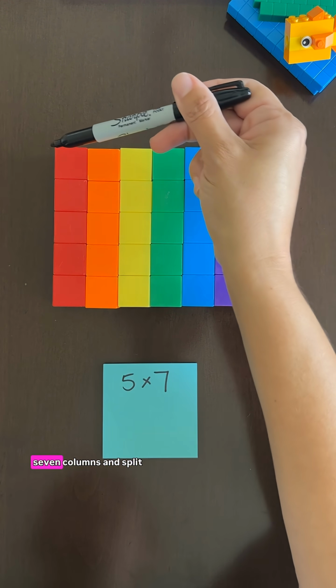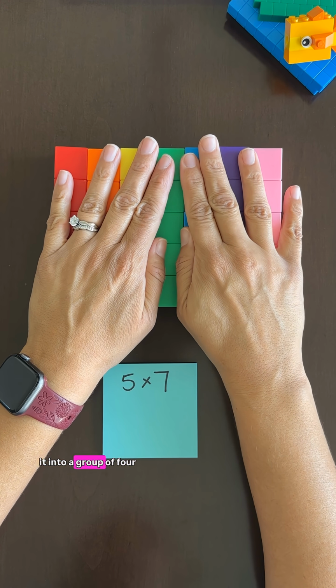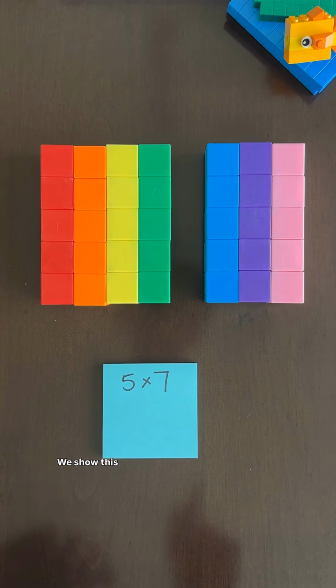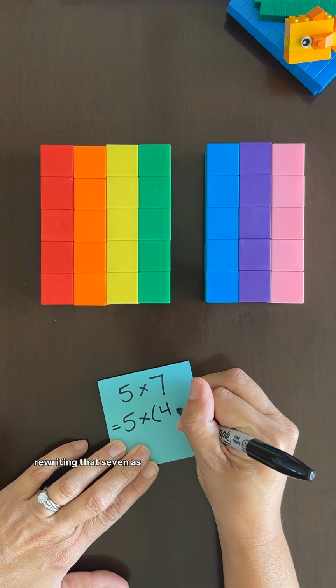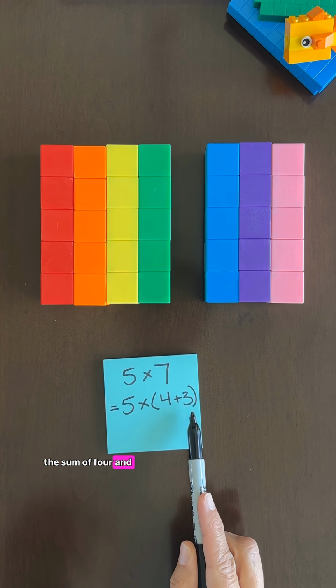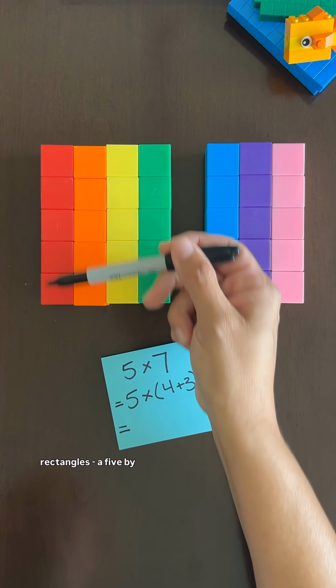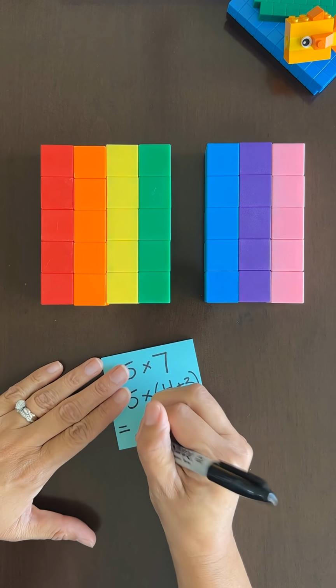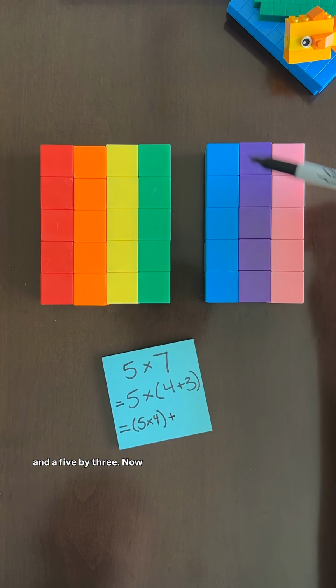So we can take our 7 columns and split it into a group of 4 and a group of 3. We show this mathematically by rewriting that 7 as the sum of 4 and 3. And we now have two rectangles, a 5 by 4 and a 5 by 3.